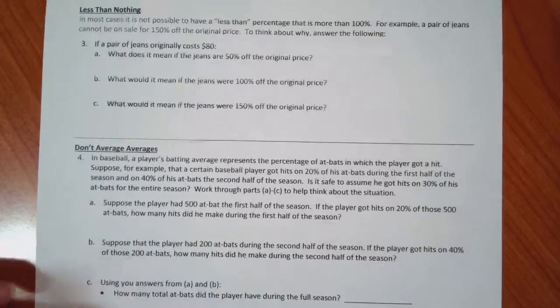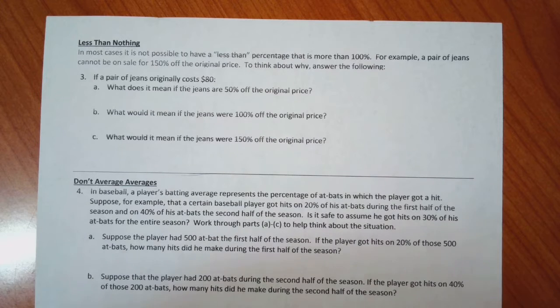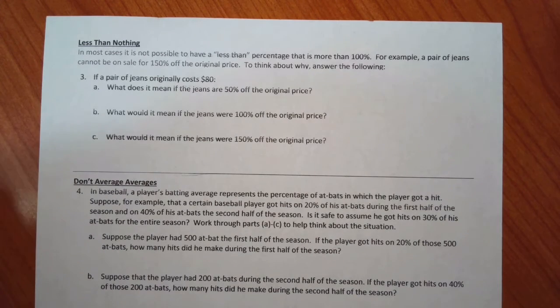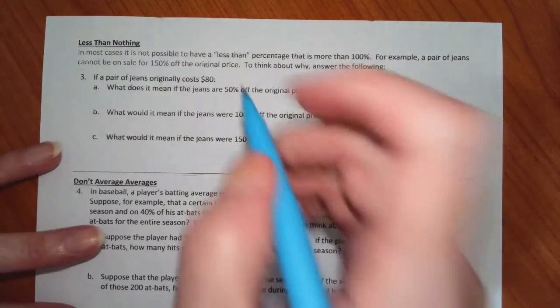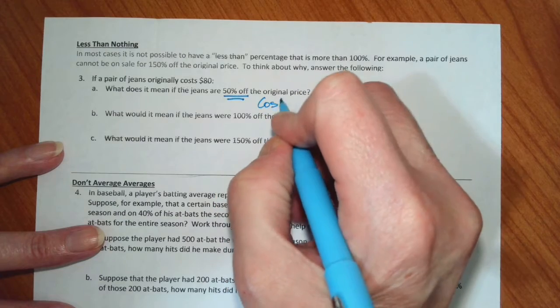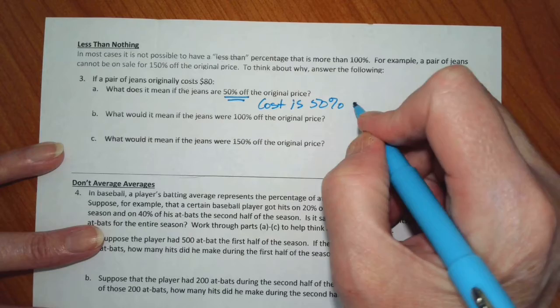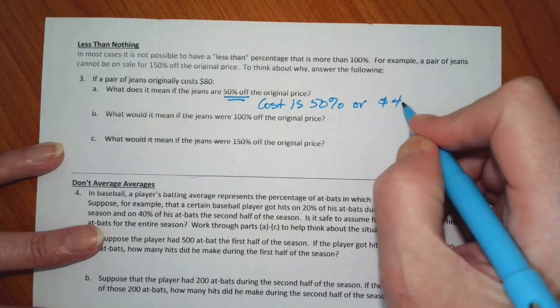Okay, the second one is less than nothing. And this one just makes sense, and this is one that I haven't seen very frequently. All right, so if you have an original pair of jeans that cost $80, what does it mean if the jeans are 50% off the original price? That means the cost is 50%, or $40. We can do this in our head.